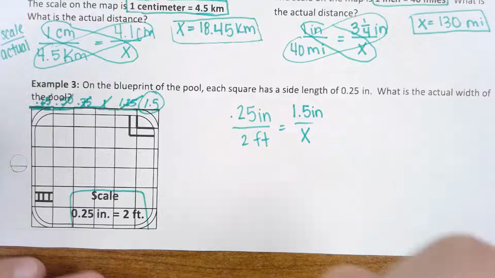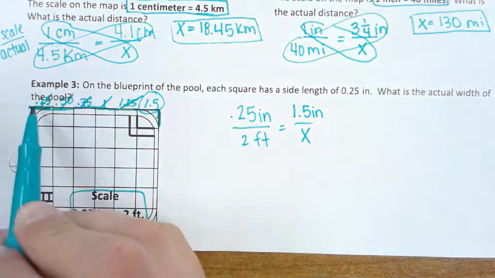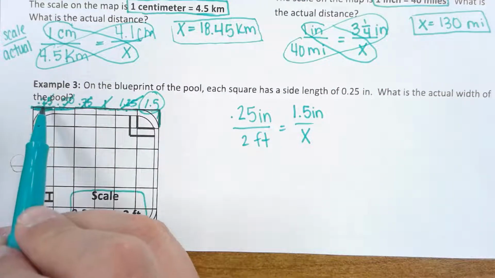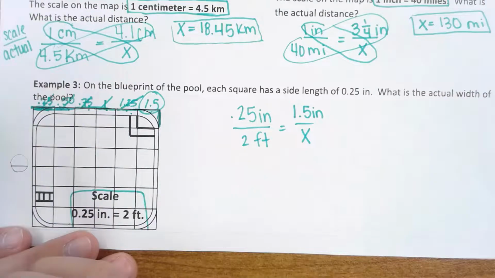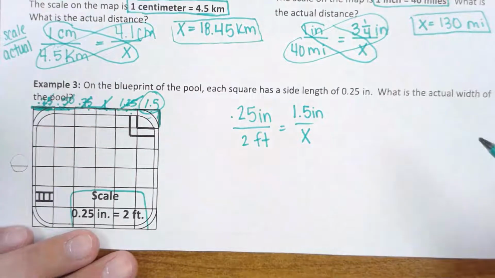Another way to do this is, if you knew that every square was 0.25, just figure out how many squares make up the length of the pool. So you have 1, 2, 3, 4, 5, 6. If you just take 6 times 0.25, you would get that 1.5 again.